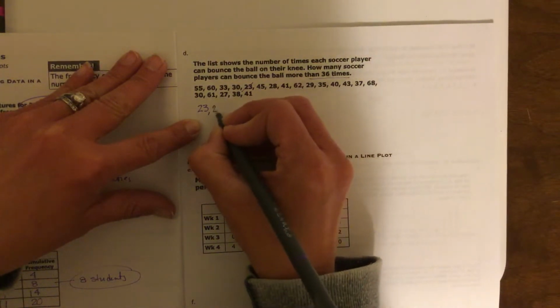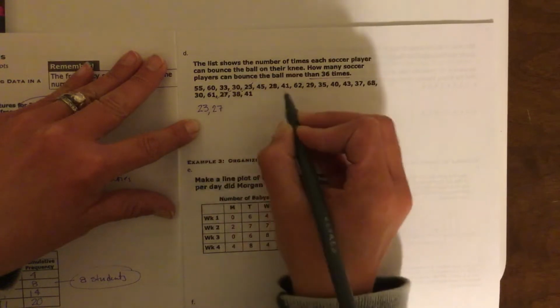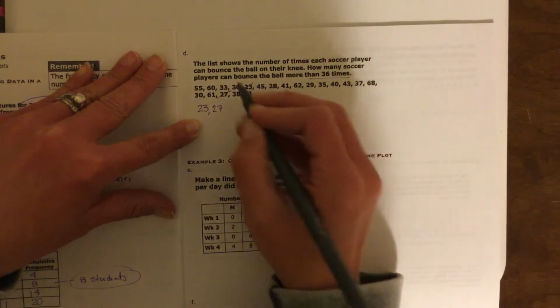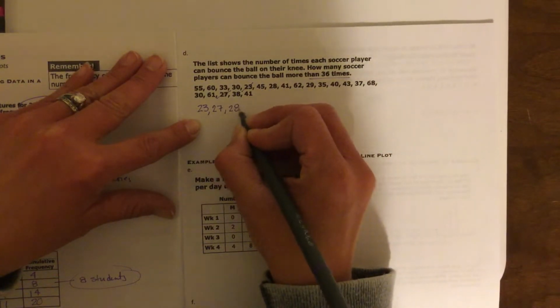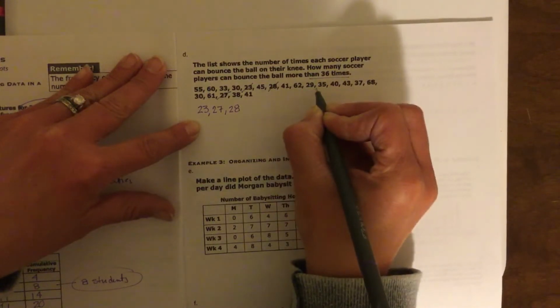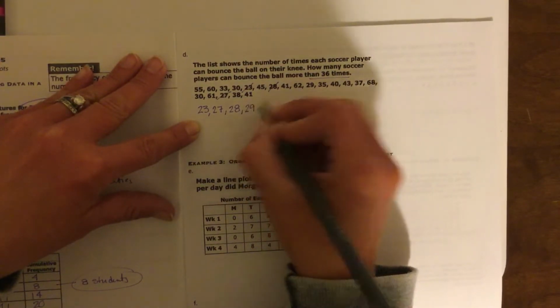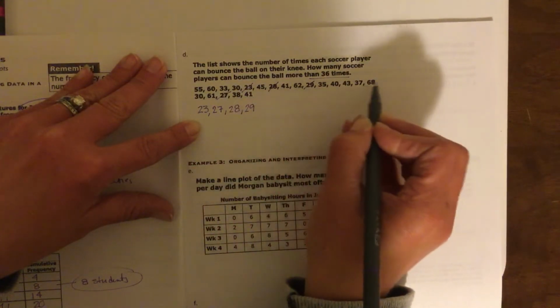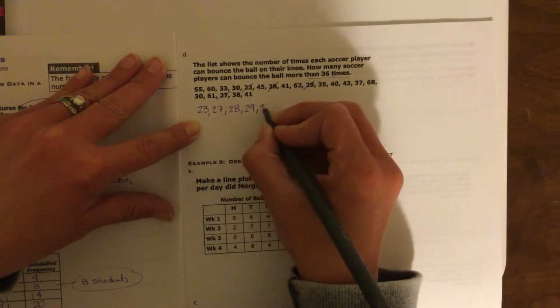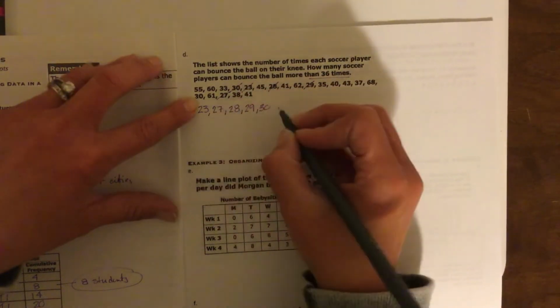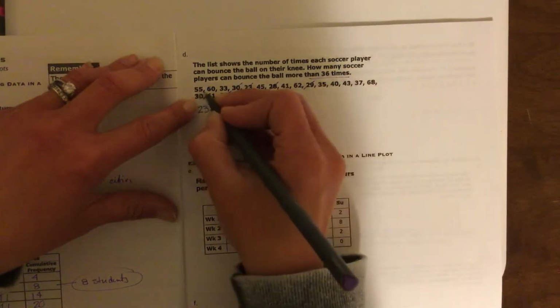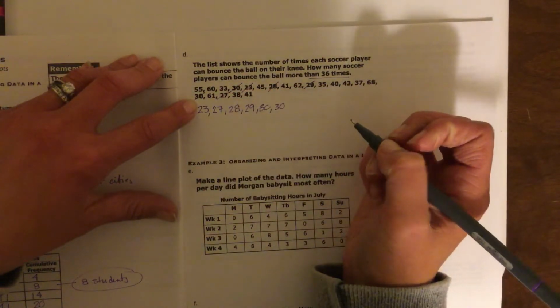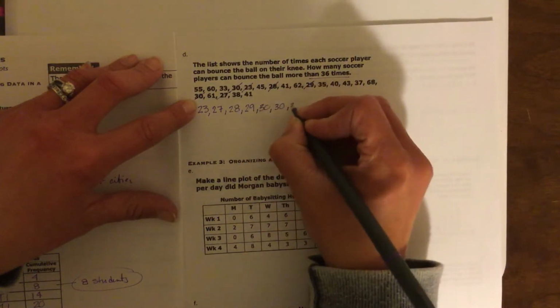27, 28, 29, 30, another 30. Looks like I go to a 33.